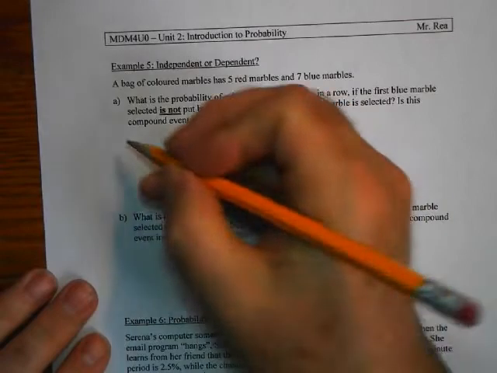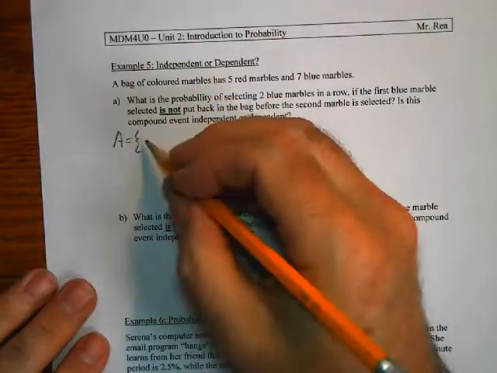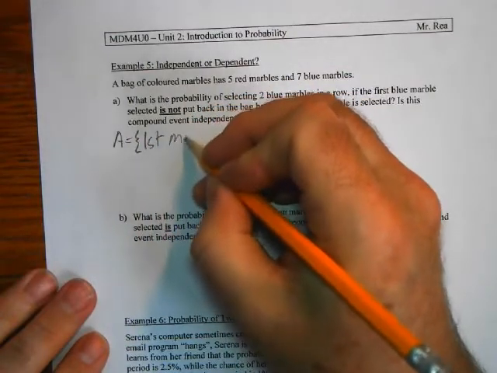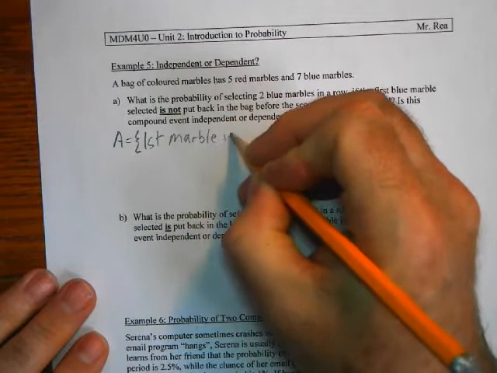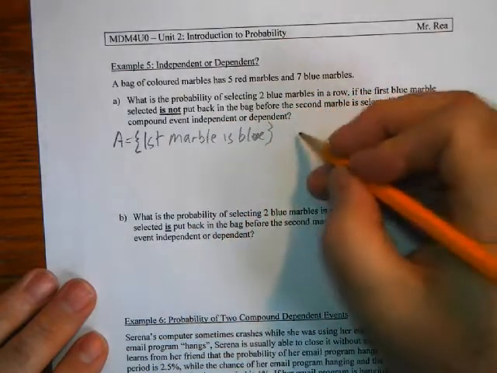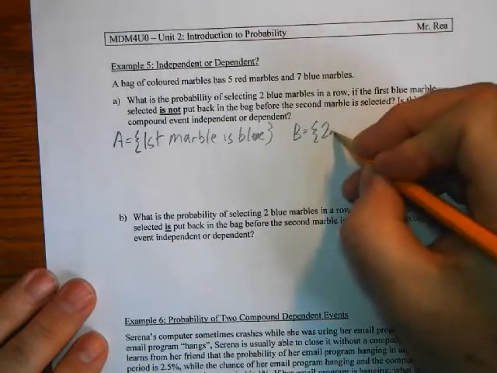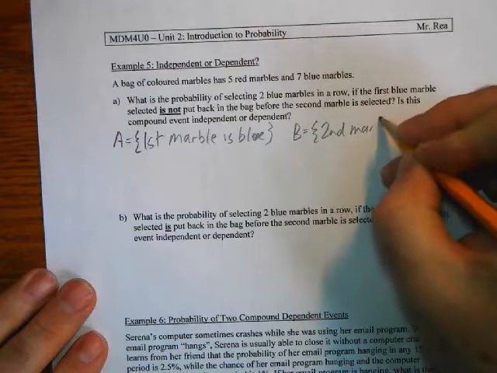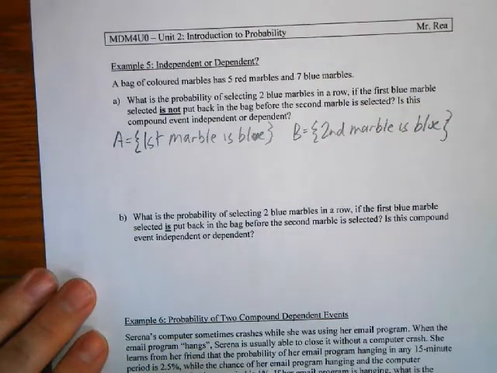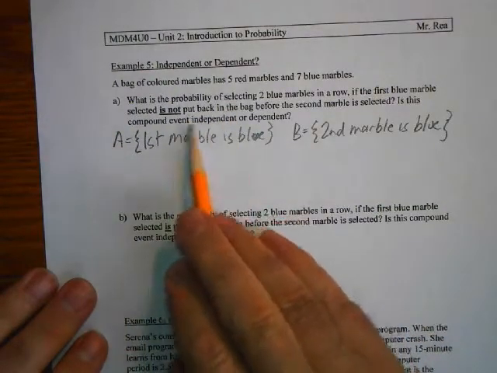So we'll define our events here, which we'll actually use for both questions. Event A is the first marble is blue, and very similarly, event B is the second marble is blue. Okay, so when you're thinking about is this independent or dependent?